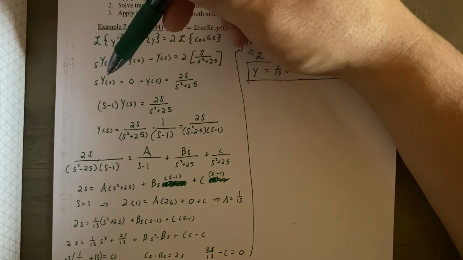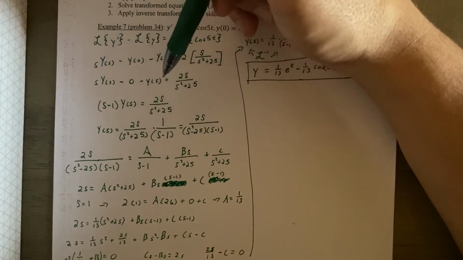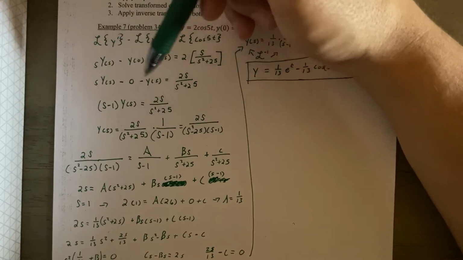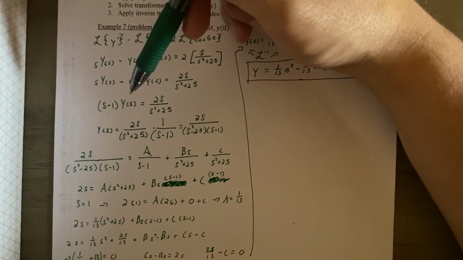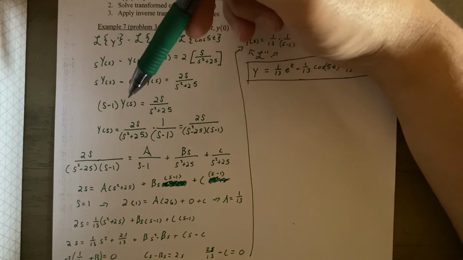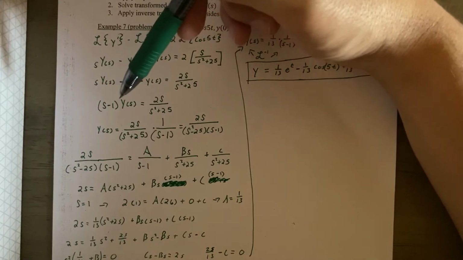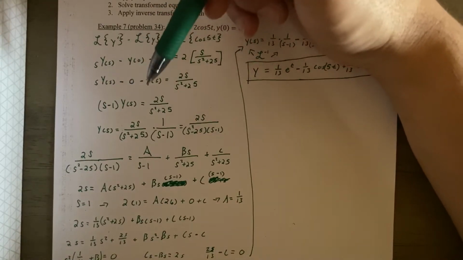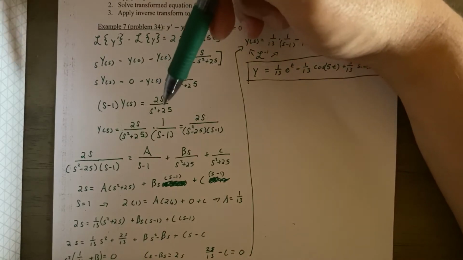So I have s Y of s minus Y of s, and I'm going to combine these and get s minus 1 times capital Y of s. The reason I wrote it this way is that I'm trying to solve for Y of s, so I need it by itself. That's why the s minus 1 is factored out. On the right-hand side, nothing's changed: 2s over s squared plus 25.